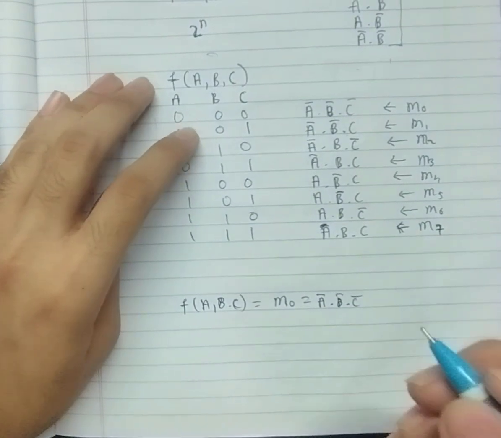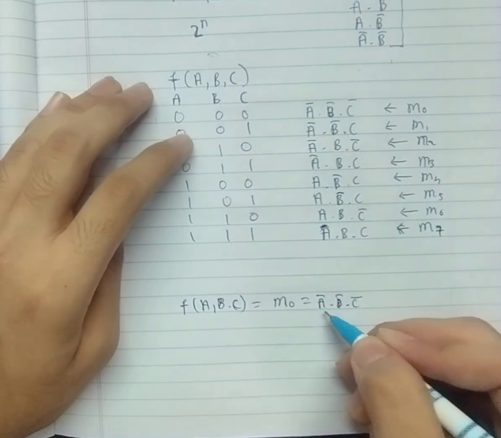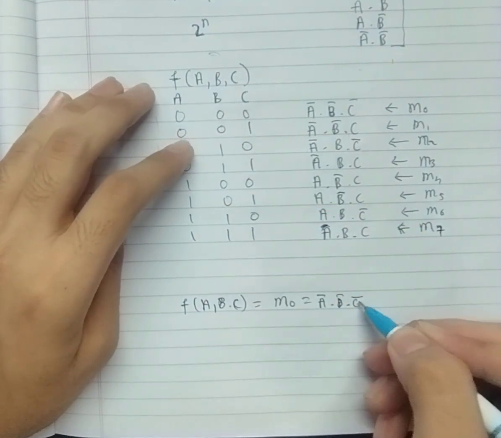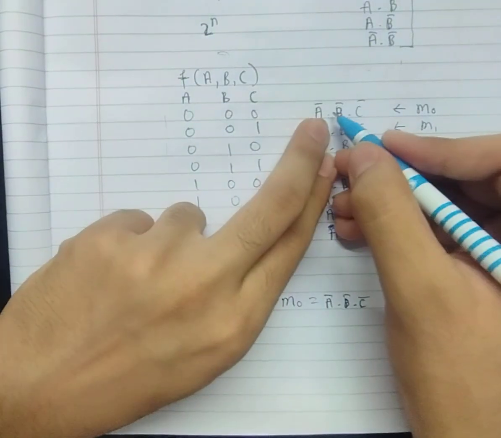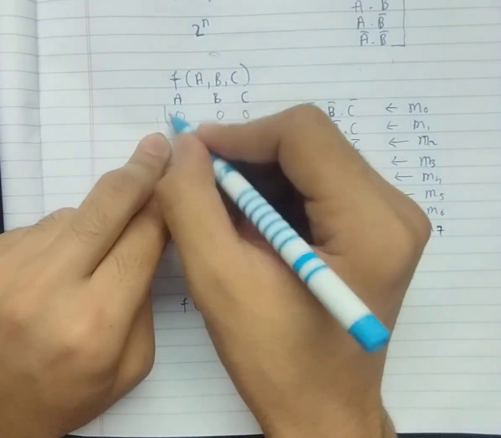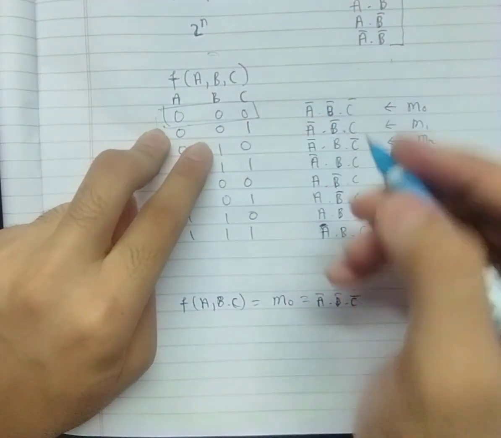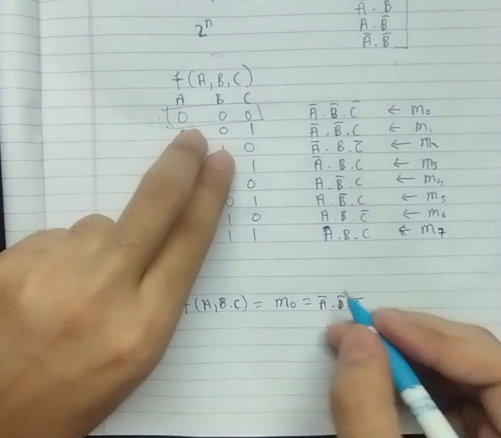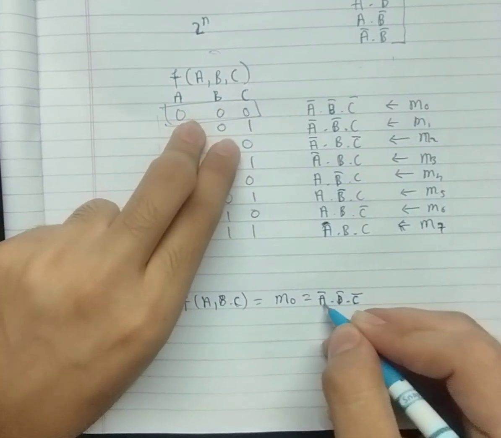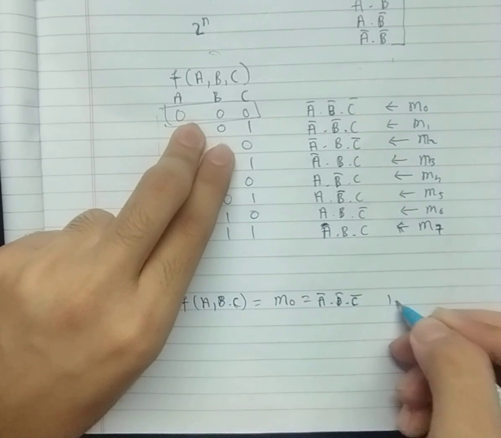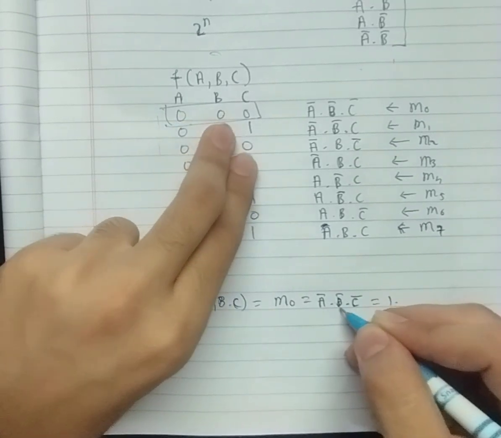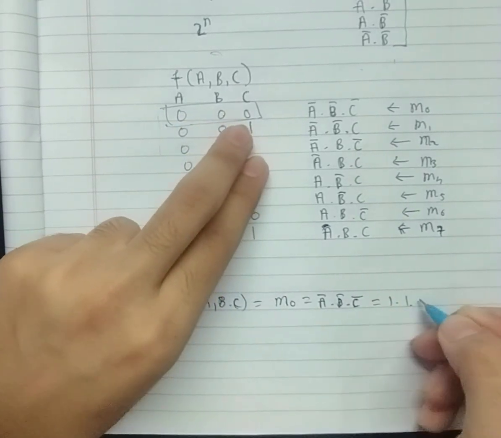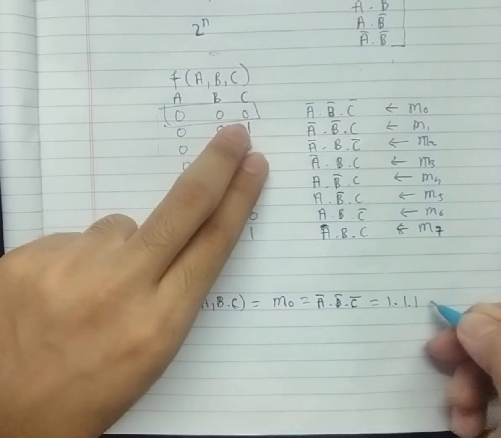If we give the corresponding set of inputs to this boolean function, that is 0 0 0, the complement of 0 will be 1, dot the complement of again 0 will be 1, and again the complement of 0 will be 1, and 1 dot 1 dot 1 will be 1.